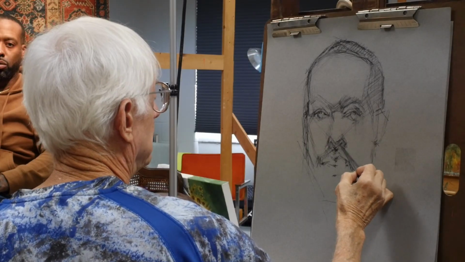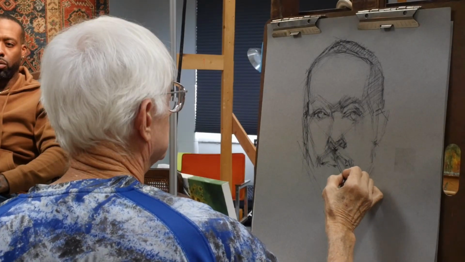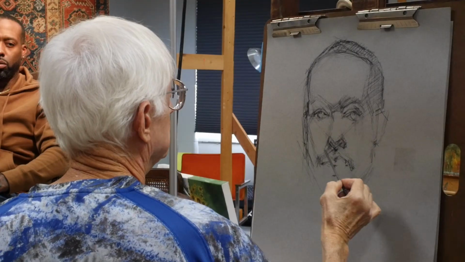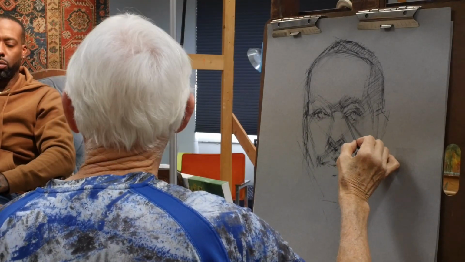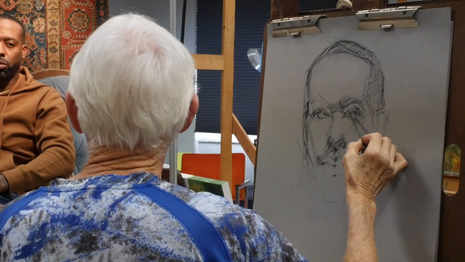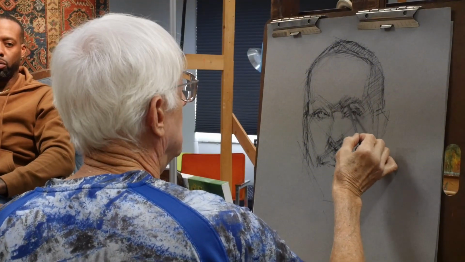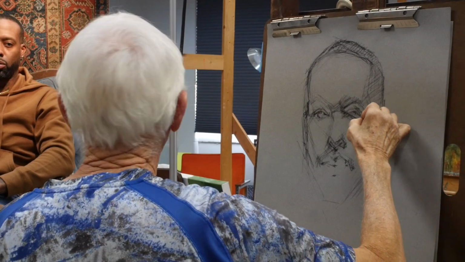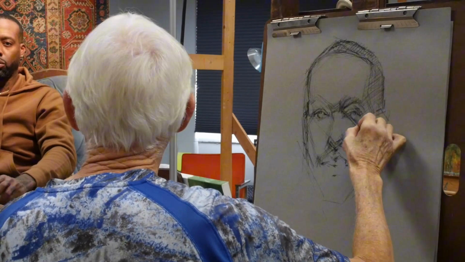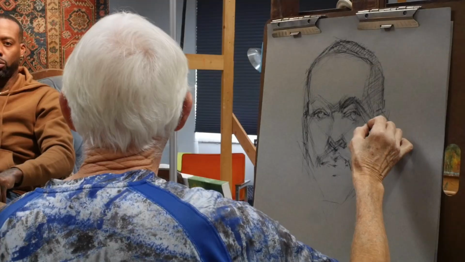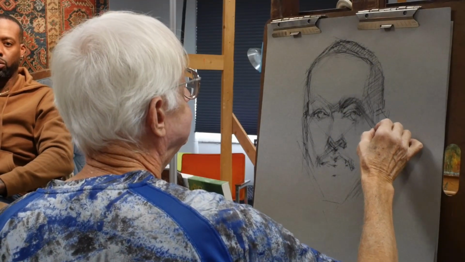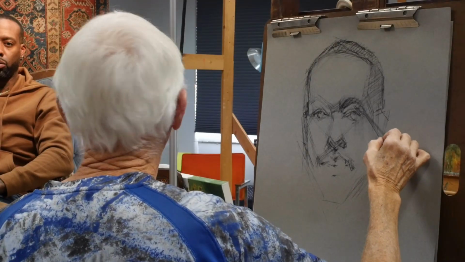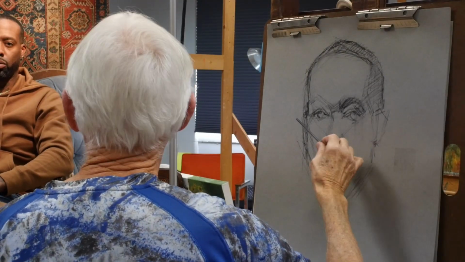And basically, when you do that, when you get into the modeling, you're going to try and get the dimensionality of the portrait as complete as you possibly can, or as contrasting as you possibly can. So you're trying to create a three-dimensional form on a two-dimensional surface, and that takes a knowledge basically of how to model form.